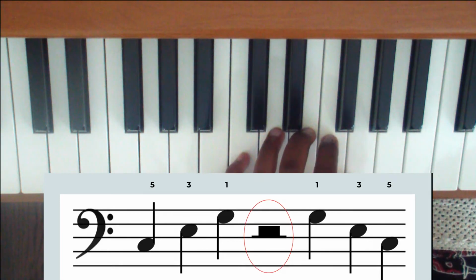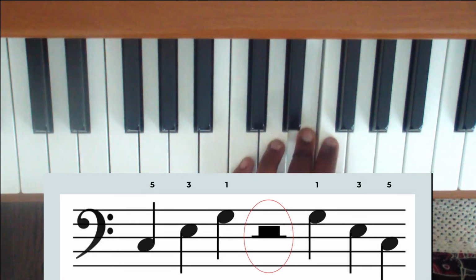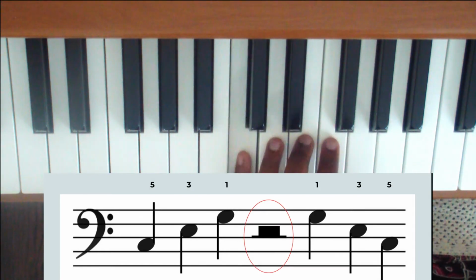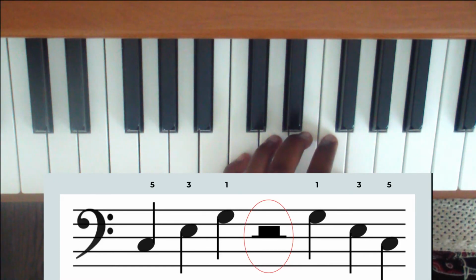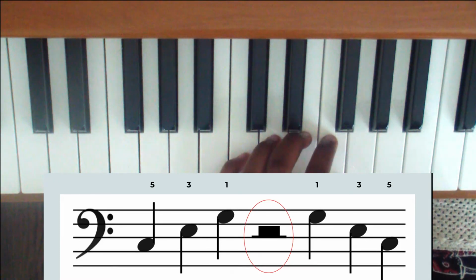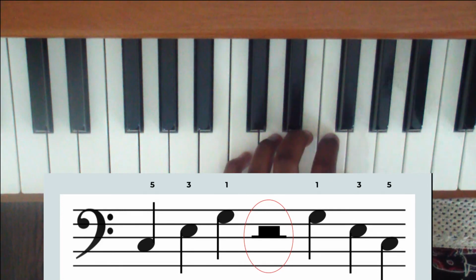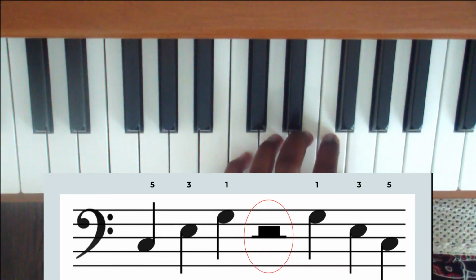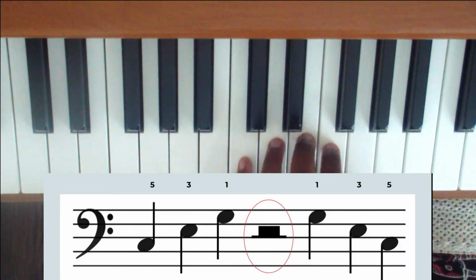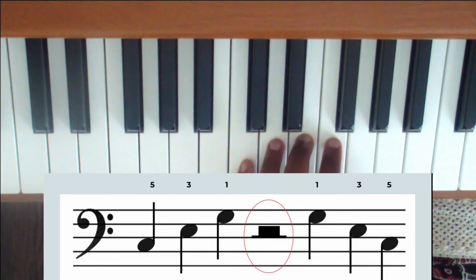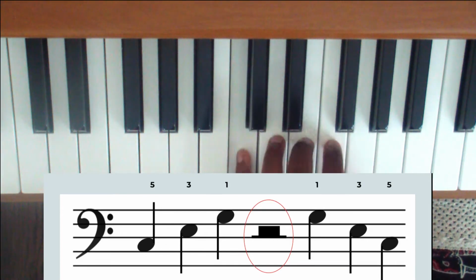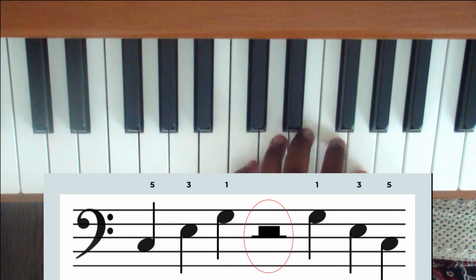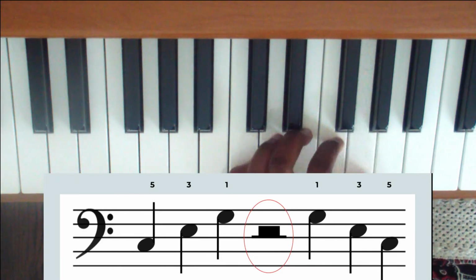So now I'm gonna play it while singing. Ta, ta, ta, ta, ta, ta. One more time with the singing, and notice how for the quarter notes I say ta, and then when I get to the rest I say ta, because that's the singing for a half note or half rest, something that's worth 2 beats. One more time. Ready, go.